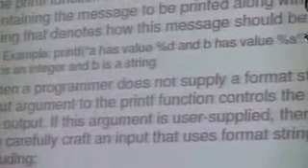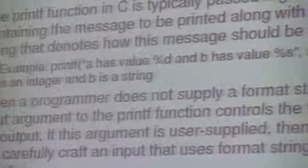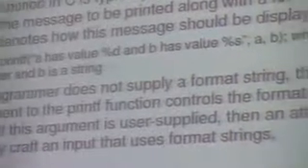Now C will also accept programs without any, so what is this called? This is called the format specifier. The %d and %s is called the format specifier. It specifies that at this place there should be an integer, at this place there should be a string. That's why it's called a format specifier. Okay?